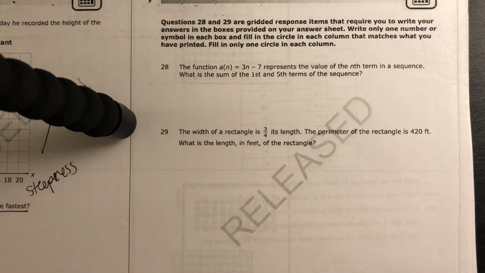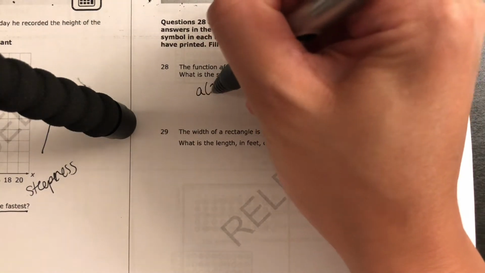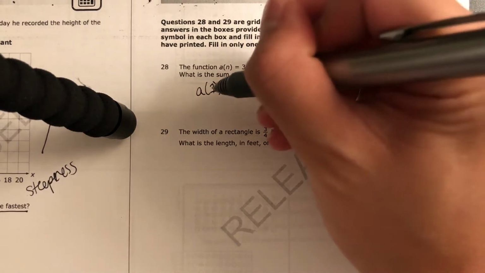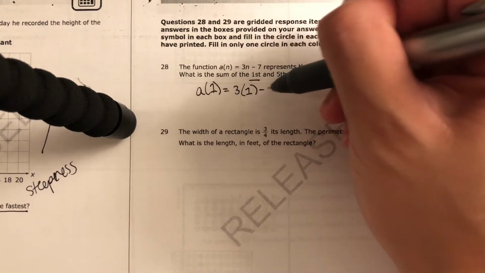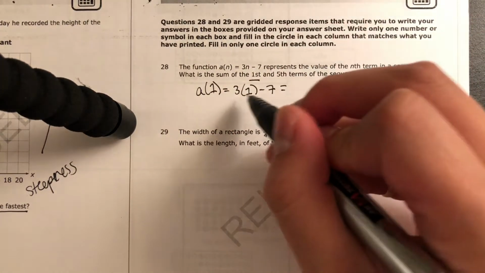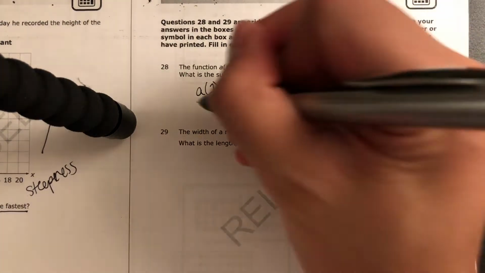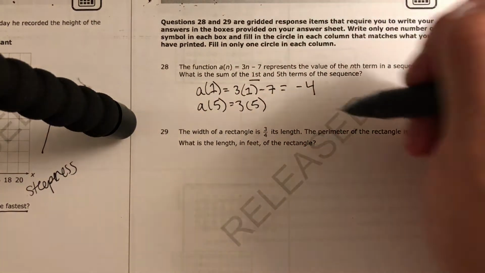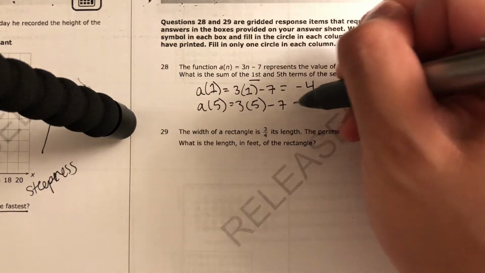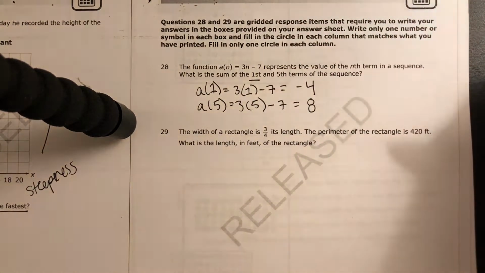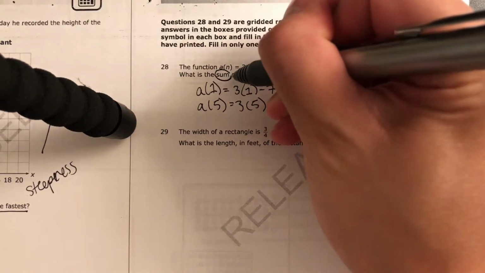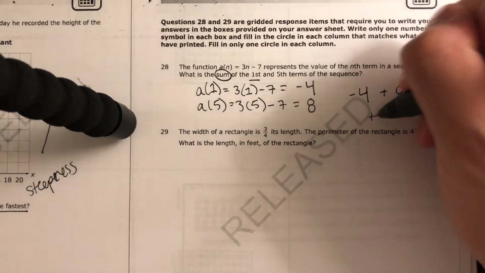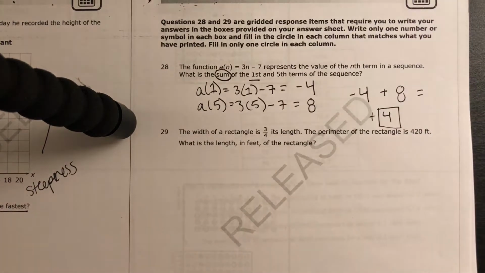If I'm looking at the first and the fifth term, let's do A of 1. So that's the first term. All I'm going to do is plug 1 into the equation. So instead of n, put 3 times 1 minus 7. A of 1 is equal to 3 minus 7, which is negative 4. A of 5, do the same thing. Plug in 5 for n. So 3 times 5 minus 7. 15 minus 7 is 8. And then it's asking us to find the sum. So that means addition. I'm going to add negative 4 and 8, and that is going to give me positive 4. So positive 4 is my answer.